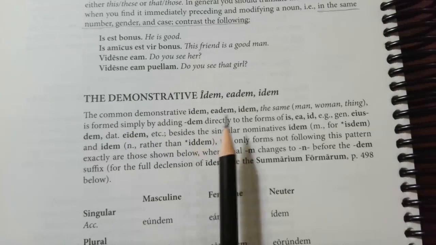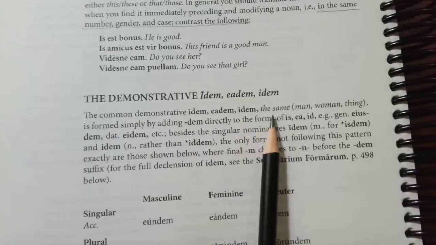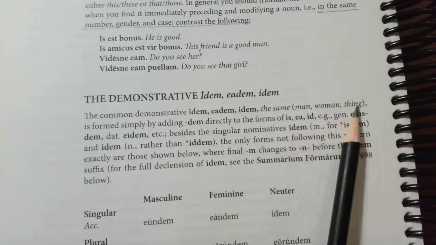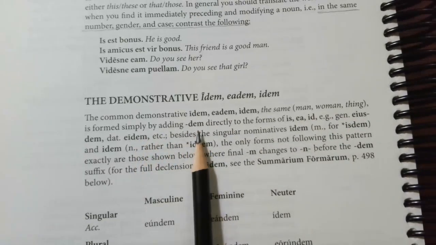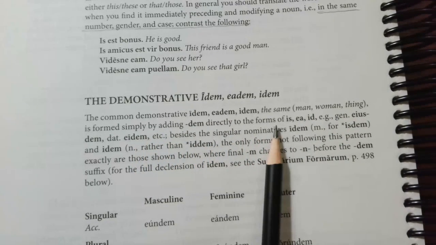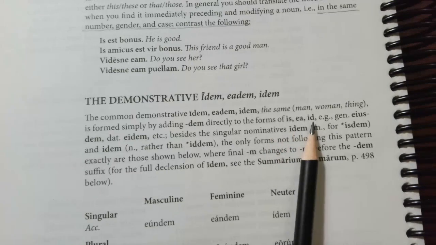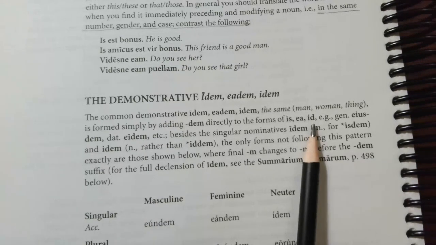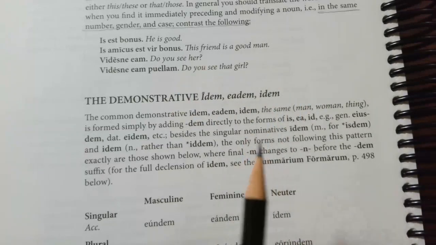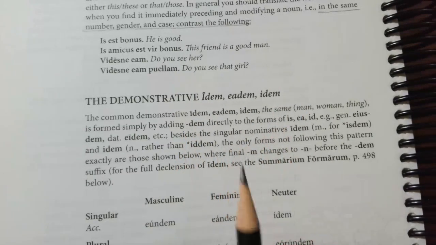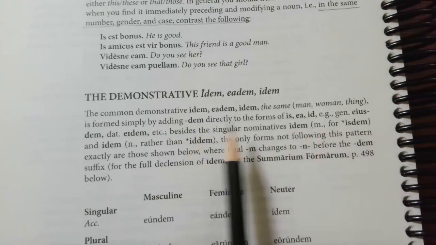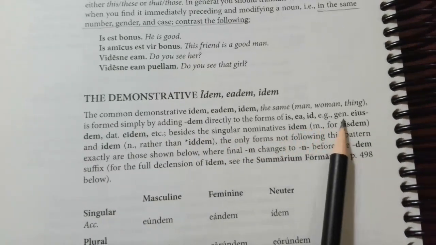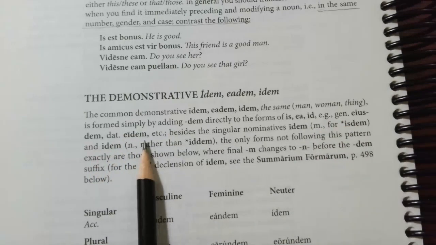The common demonstrative idem, eadem, idem, the same, man, woman, thing, is formed simply by adding dem directly to the forms of is, ea, id. Okay, so you're not really learning a new chart here. You're just adding dem onto what you've learned from is, ea, id, which is a third person personal pronoun, right? For example, eiusdem, eadem, and this follows the rules very nicely.